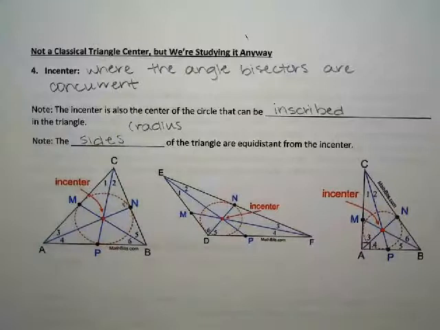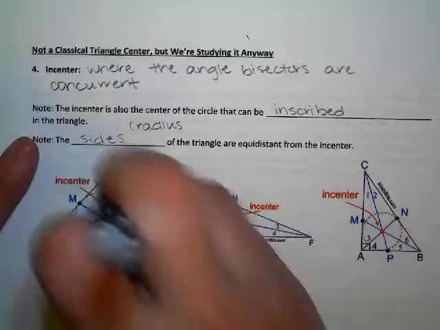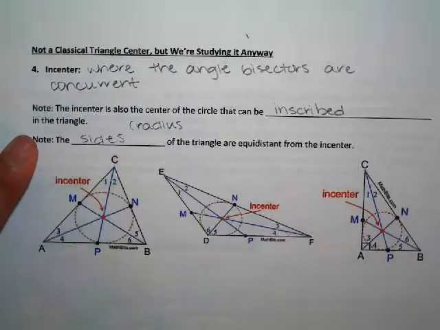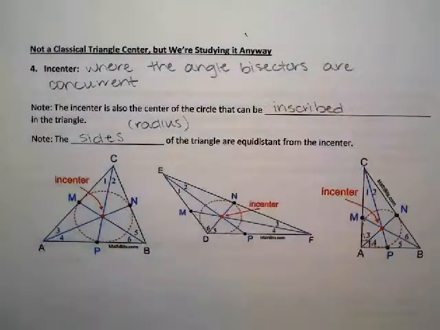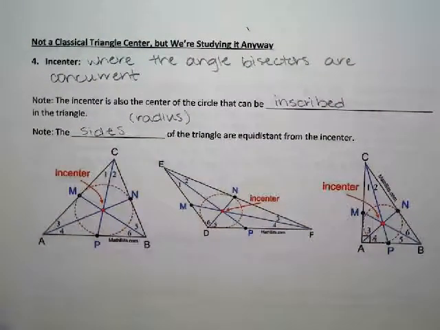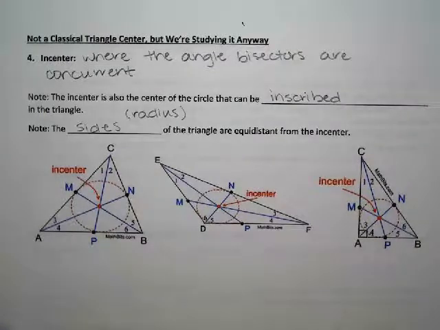Maybe not, maybe I'm wrong about that. Maybe don't draw that in there. I was trying to remember, and I was thinking that's what it was, but in these pictures, that's clearly not true. So don't write that. Ignore me for a second, and if I notice that that's true in other pictures, I'll bring it up again. But that might not be the case. All right, so the sides of the triangle are equidistant from the incenter.